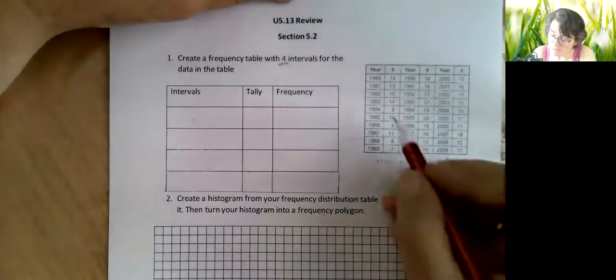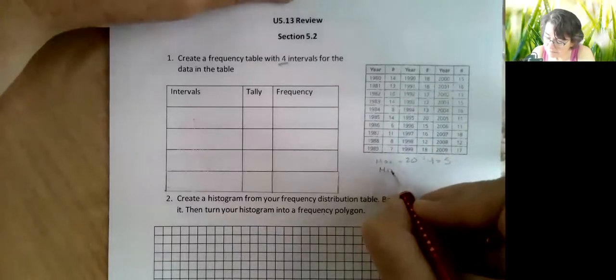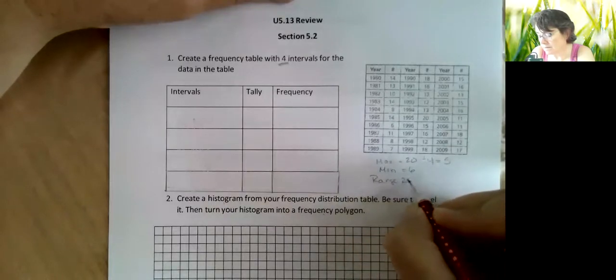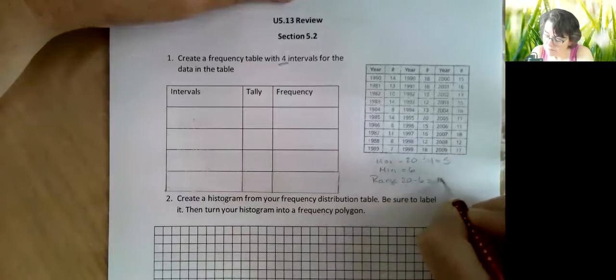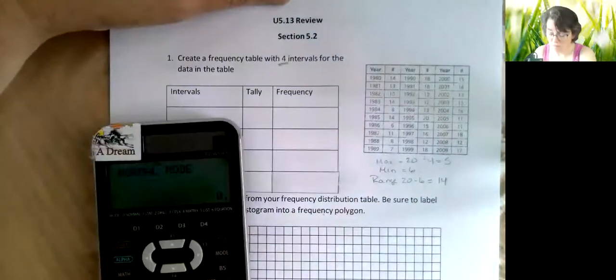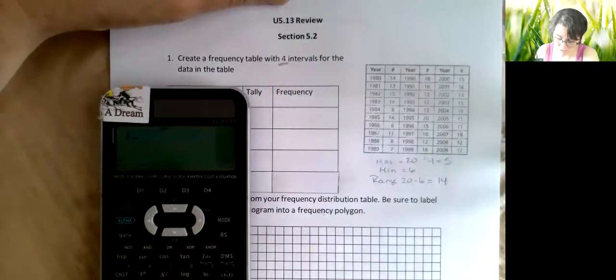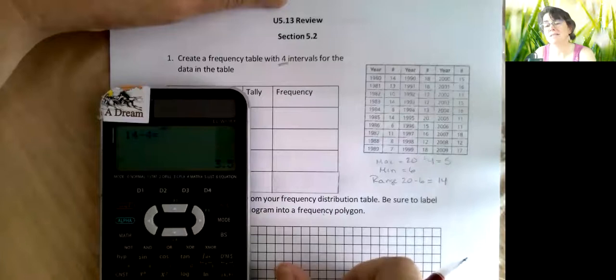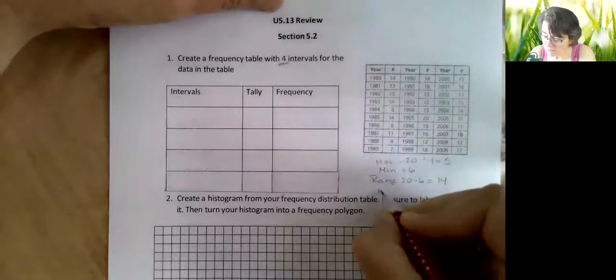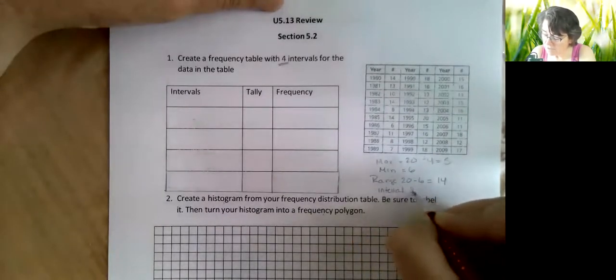My maximum is still 20. My minimum is 6. So if I find the range, 20 minus 6, that's going to give me 14. And I need to divide that into 4 groups. So if I go 14 divided by 4, I'm going to get 3.5. Well, I'm not going to go by halves because none of these numbers are by halves, and it would also make life really difficult. So we're just going to round that to 4. Even if I had 3.1, I would still change it to 4. So an interval of 4.